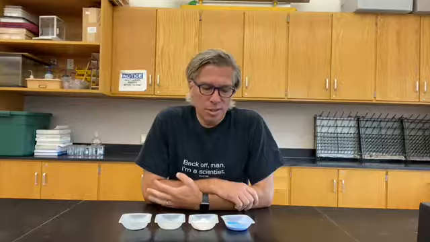Not all bonds are created equal though. Some are very strong and some are very weak, and that results in differences in properties. So we're going to run a few tests and see how the properties of these substances are different from each other. First, we'll do the "what does this stuff look like" test.